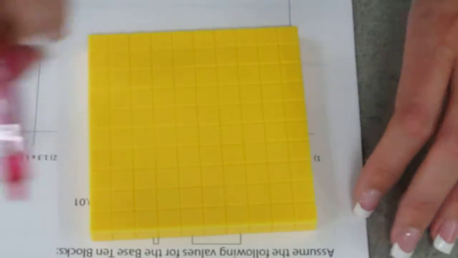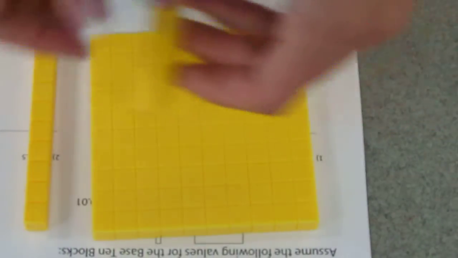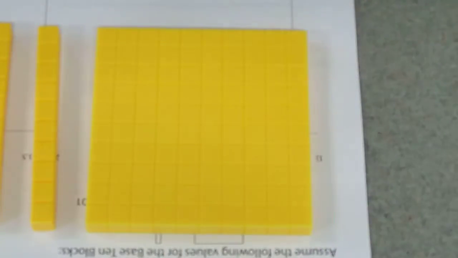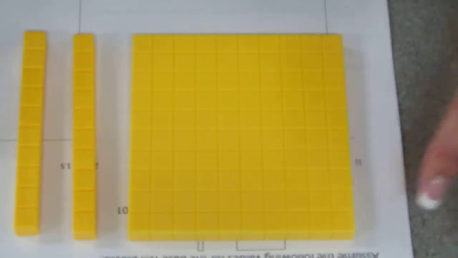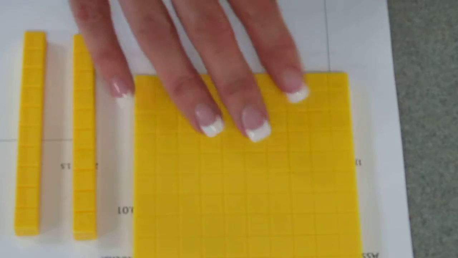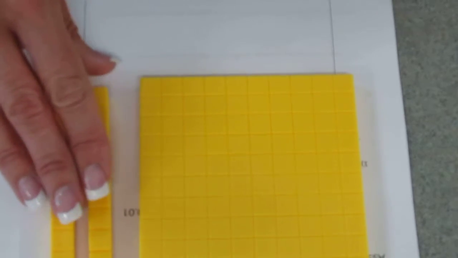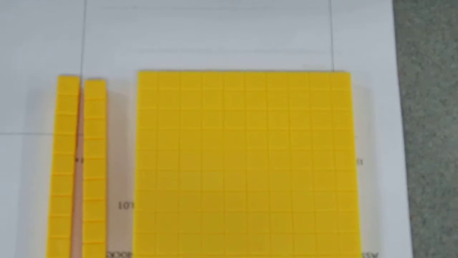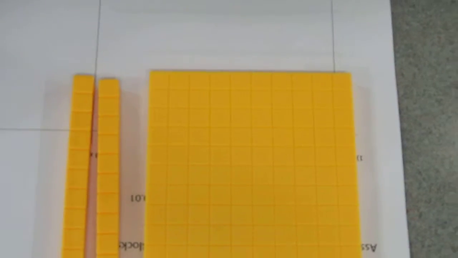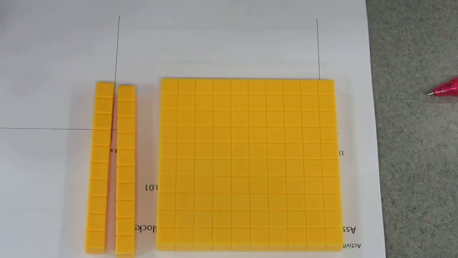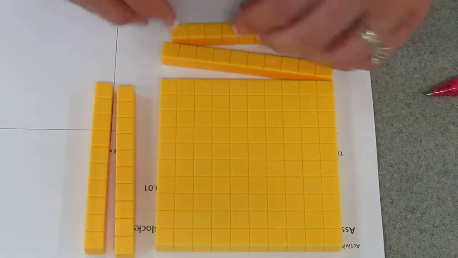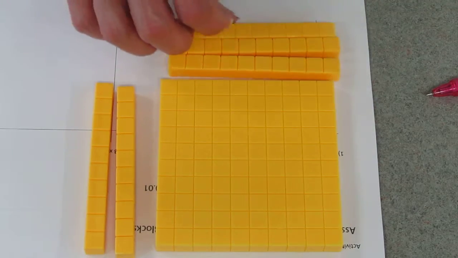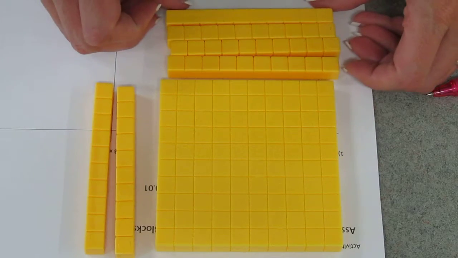I've got 1, 2/10. That's not times 1 4/10. Let me try to get y'all all in the frame here. Okay. 2, 3, and 4. All right.